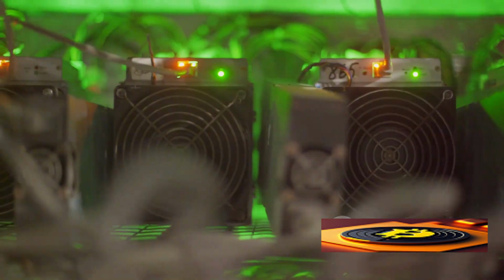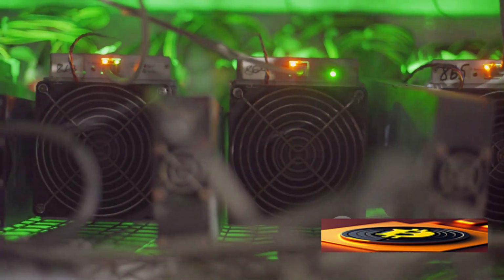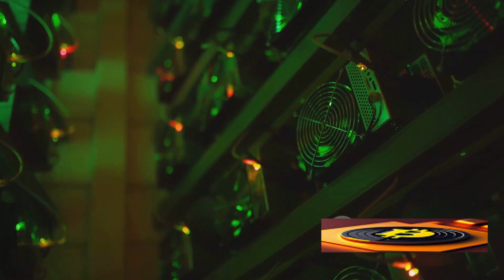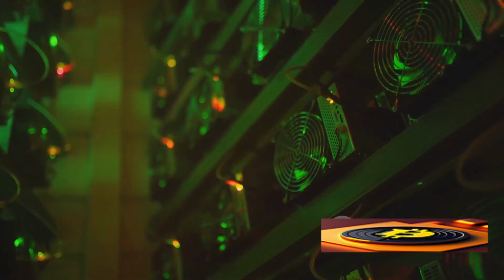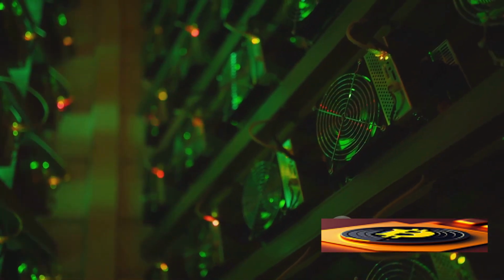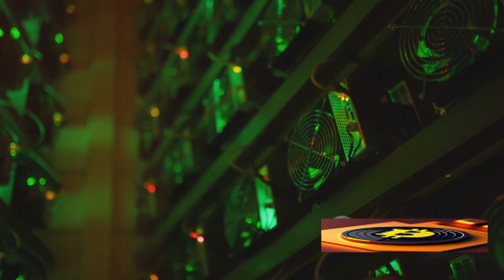Firstly, we need to talk about graphics processing units, or GPUs. These are the workhorses of crypto mining. The more powerful your GPU, the more efficiently your PC can perform the complex calculations necessary for mining. High-end GPUs can be a bit pricey, but consider it a worthwhile investment for your mining venture.